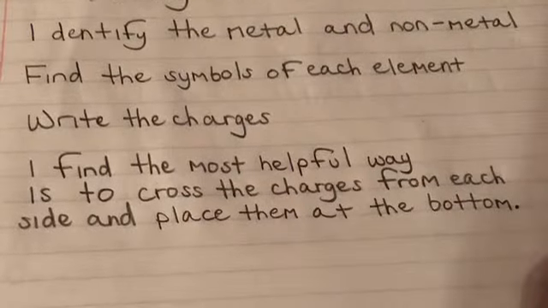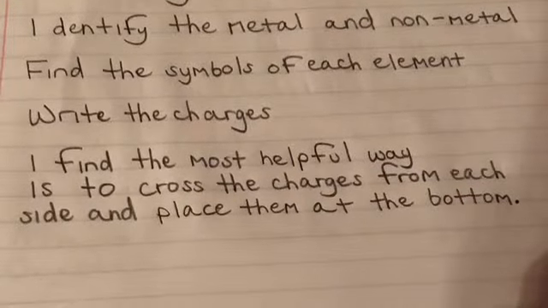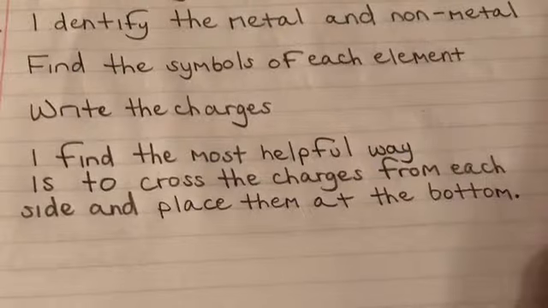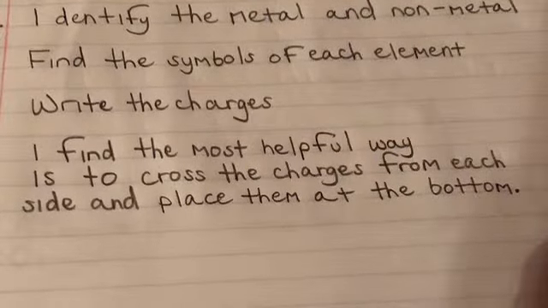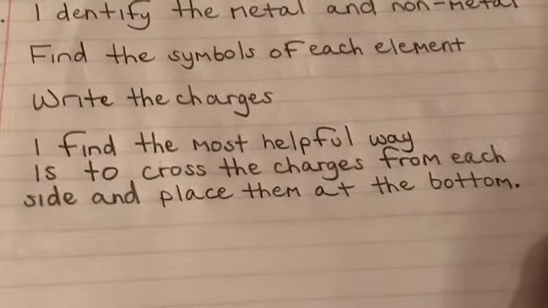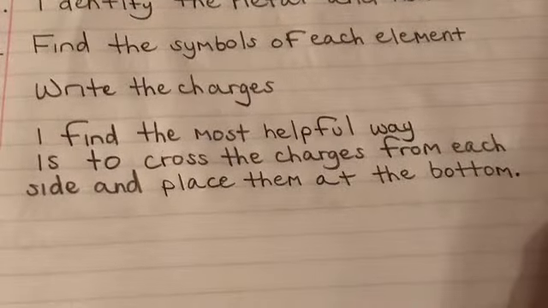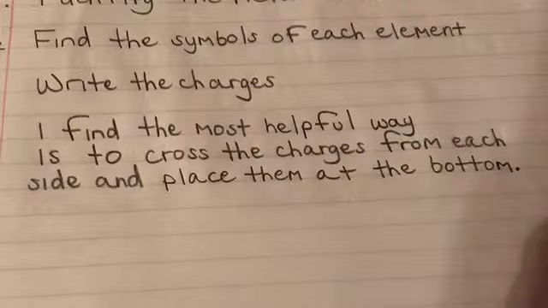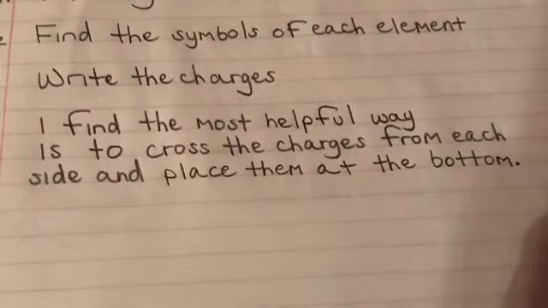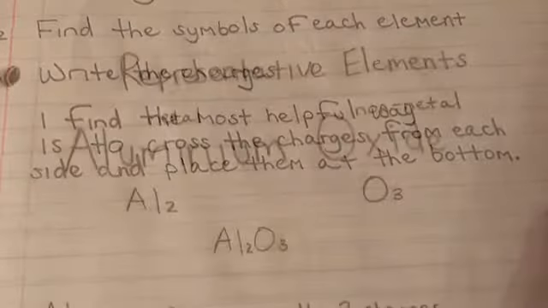Number 1, you want to identify the metal and nonmetal. Number 2, you want to find the symbols of each element. Number 3, you want to write the charges. And number 4, I find the most helpful way is to cross the charges from each side and place them at the bottom of each element.